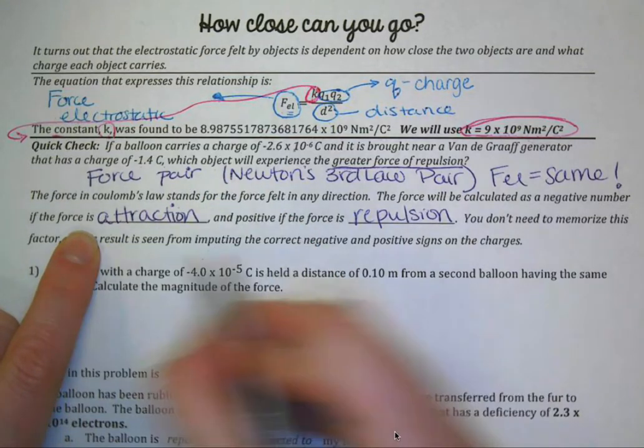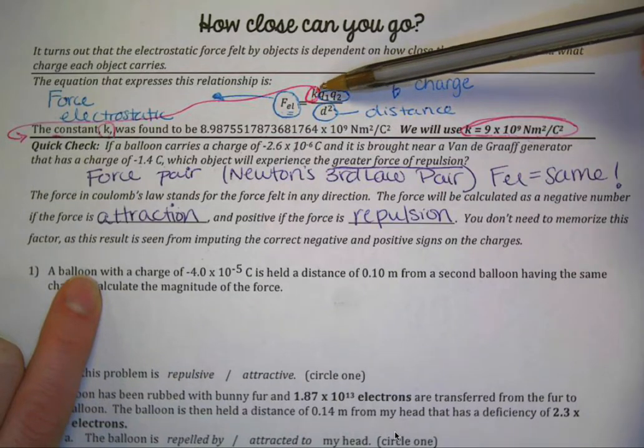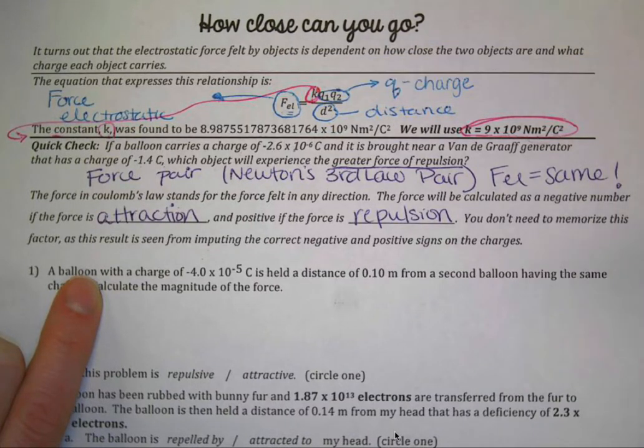So again, you don't really need to memorize this. It's just something that results from inputting these. You should know that a positive and a negative charge will attract, and a negative and a negative will repel, or a positive and a positive will repel. So that is the part you should know.